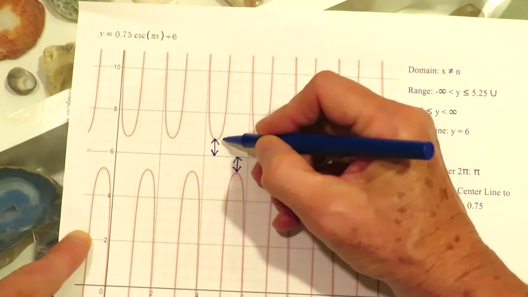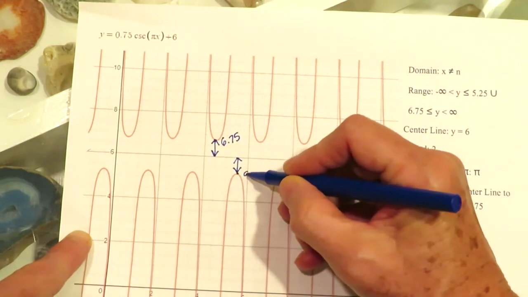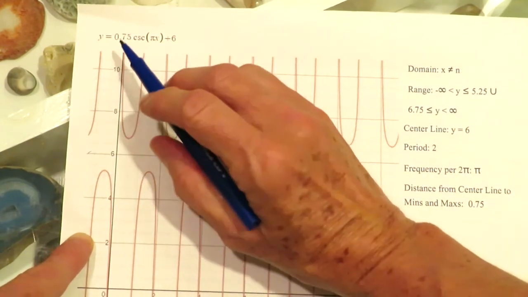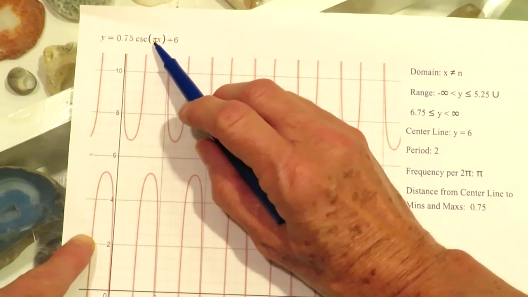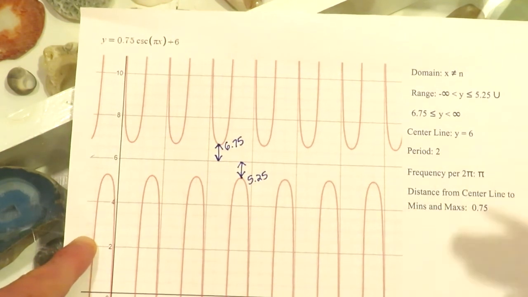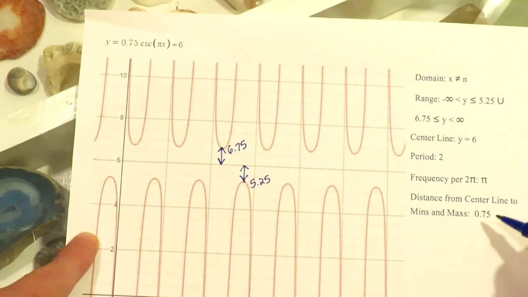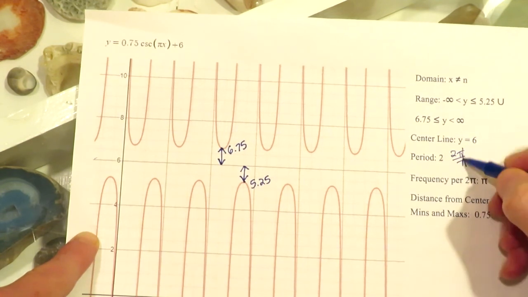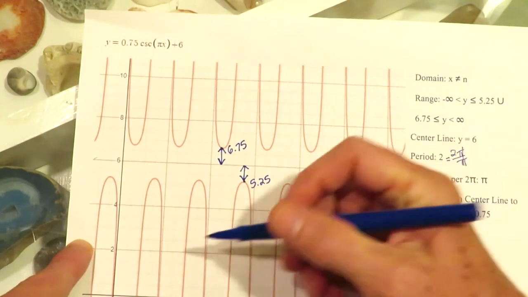So this y value is 6.75 and this y value is 5.25 because that distance is 0.75 due to the coefficient here. Pi times x, pi is now the frequency, so I'm getting pi, or a little bit more than 3 cycles per 2 pi, and so the period is now 2 pi divided by pi, or 2. So from 0 to 2, I get 1 cycle.